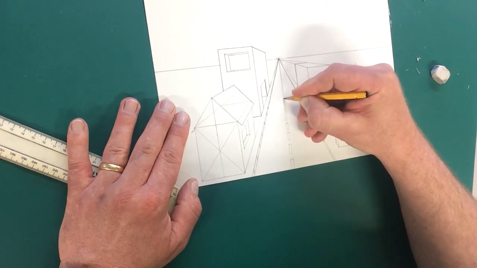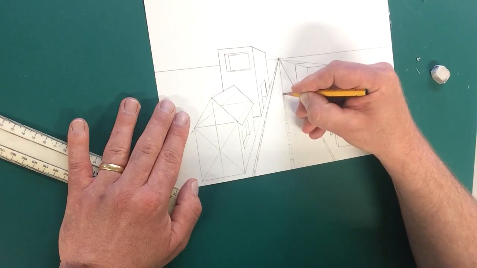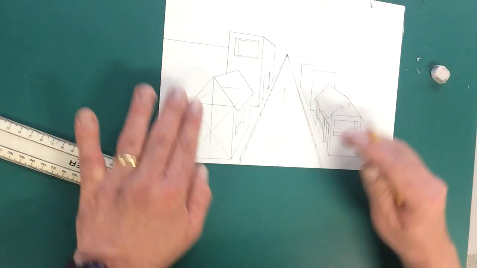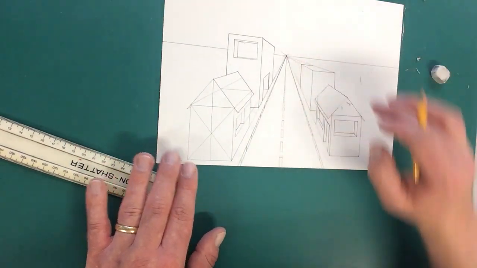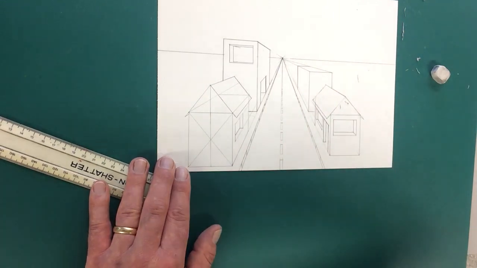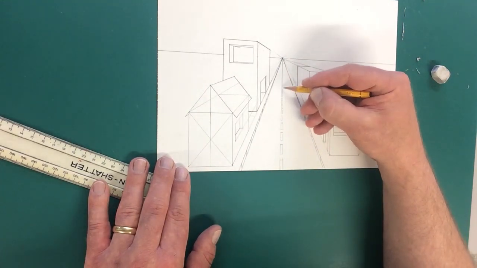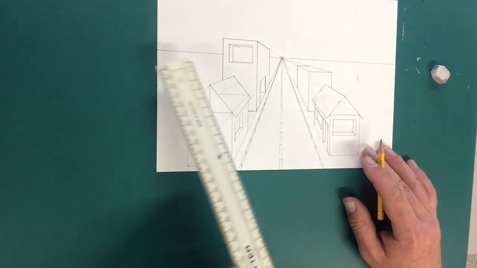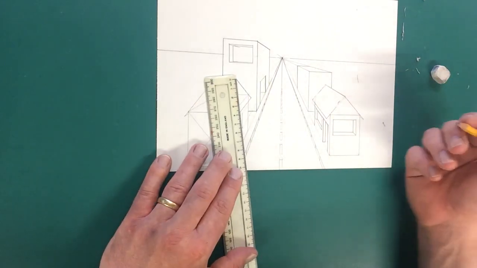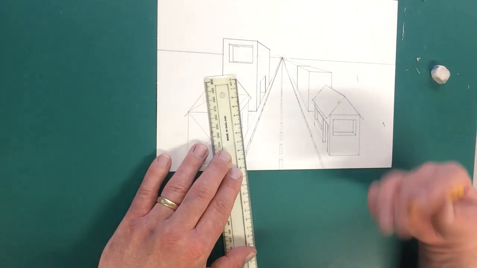So I'll end up with gradually smaller and smaller and smaller rectangles. See, and that gives this idea of depth into the plane. Okay, I've probably done that a little bit too quick. I'd go a bit slower if I was to do this again. Right, so you need lamp posts or lighting.